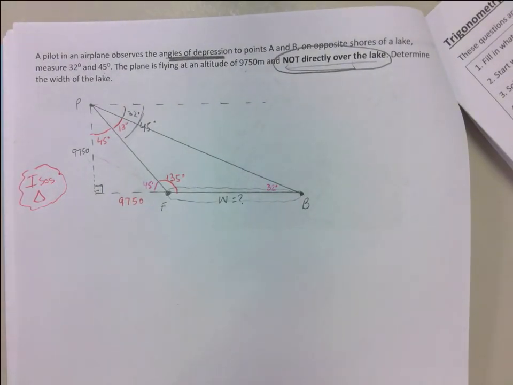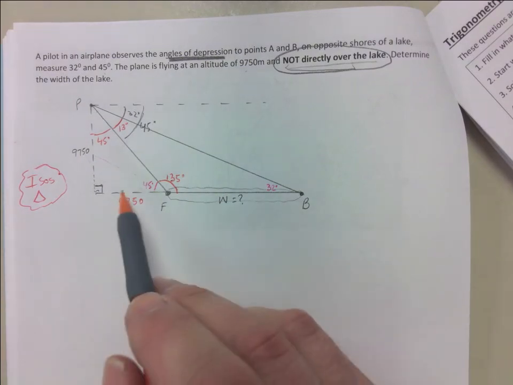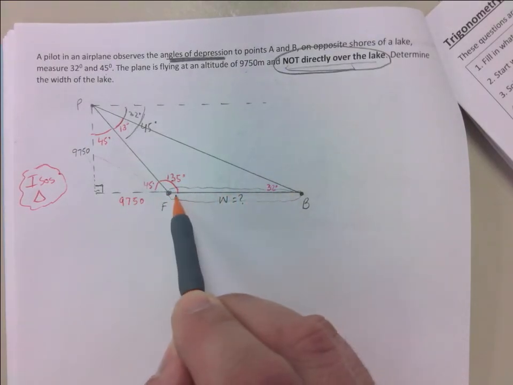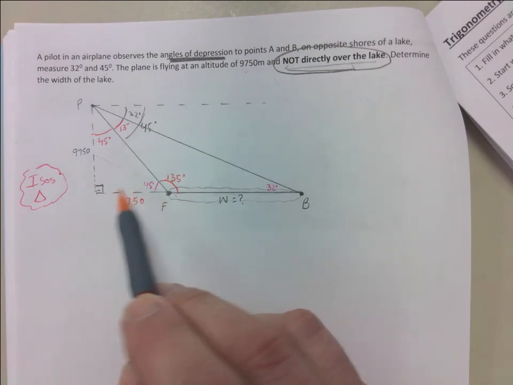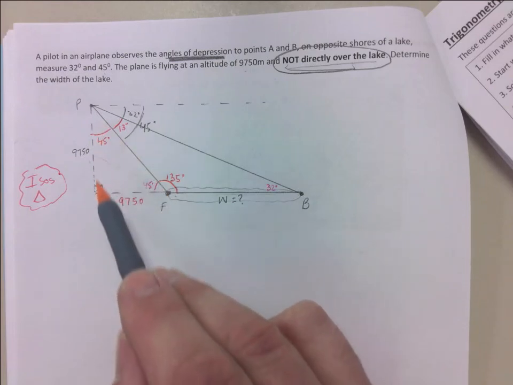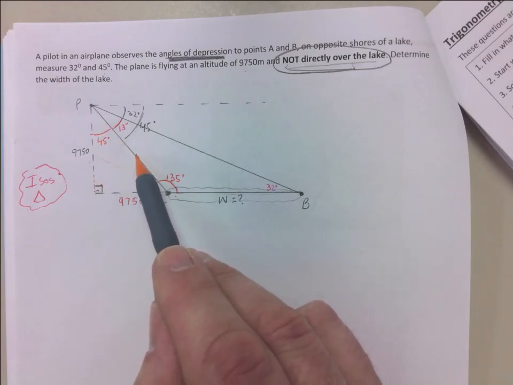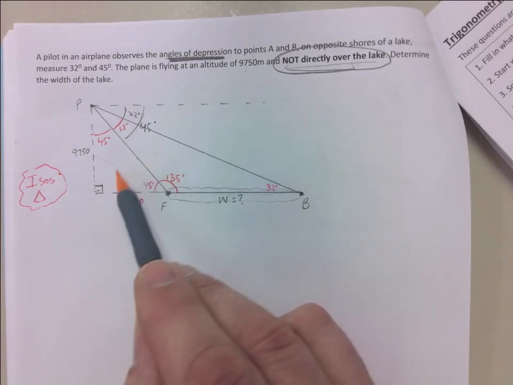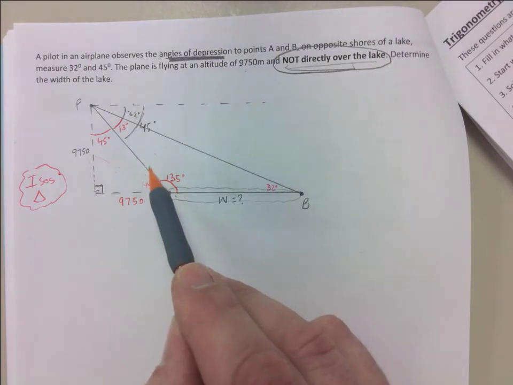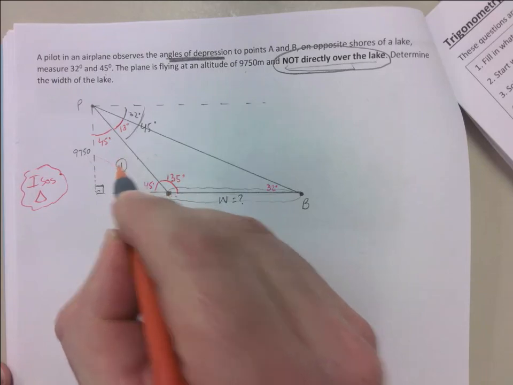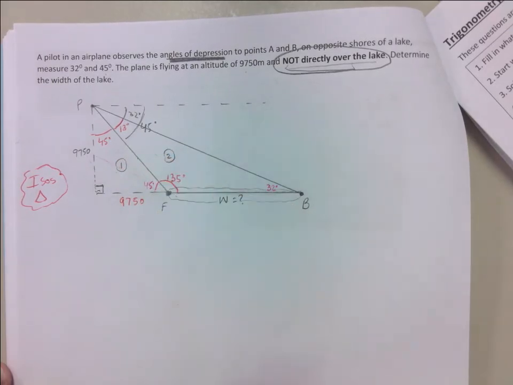So pay attention to this part, okay? We want to somehow find this, okay? So we've got a few options here. My suggestion would be, since you have the altitude, you need to start with this one. I'm going to find a side that is shared between these two triangles, okay? And then I'm going to move into this triangle. So I'm going to start here, then move into this one.